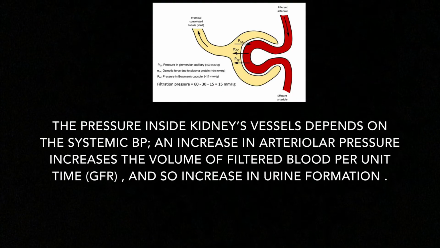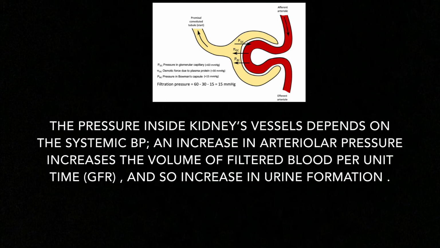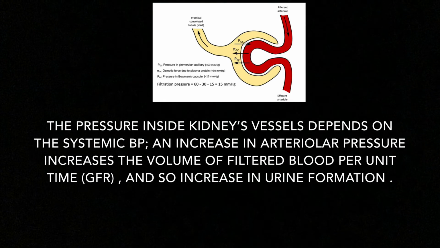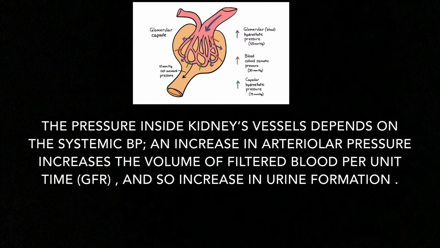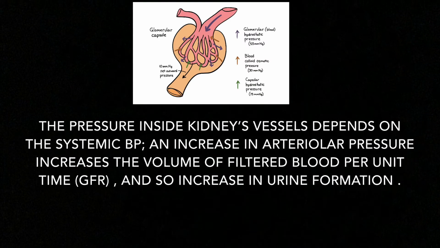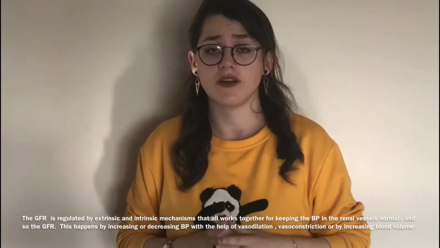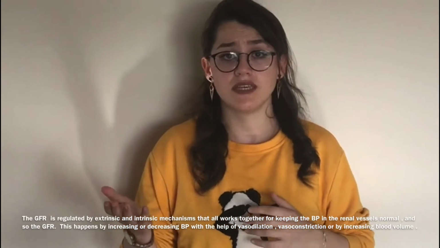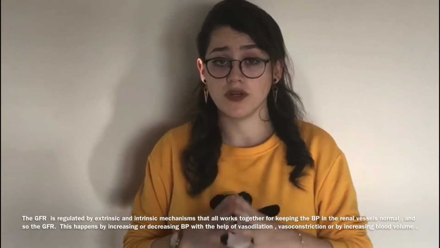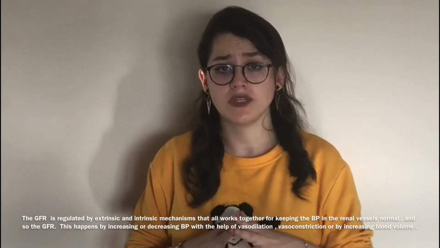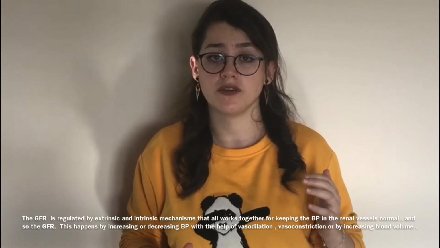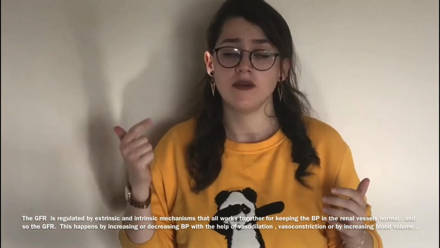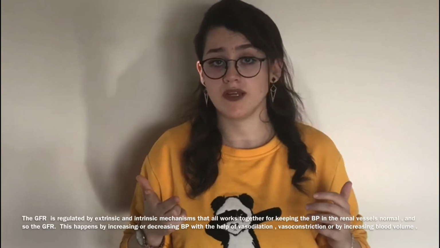The pressure inside the kidney's vessels depends on the systemic blood pressure. An increase in arteriolar pressure increases the volume of filtered blood per unit time, the GFR, and so increases urine formation. The GFR is regulated by extrinsic and intrinsic mechanisms that work together in order to keep the blood pressure normal. This happens by increasing or decreasing blood pressure with the help of vasodilation, vasoconstriction, and decreasing blood volume.